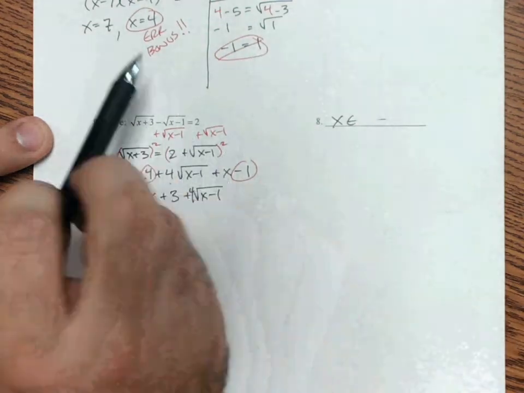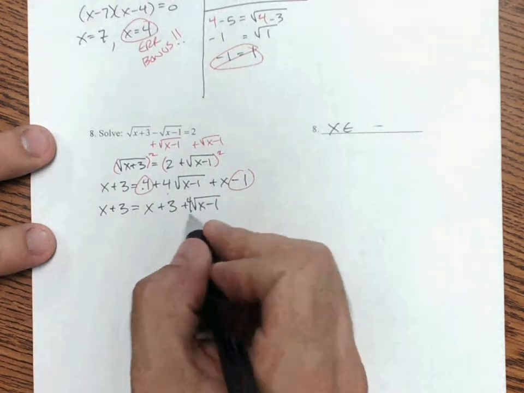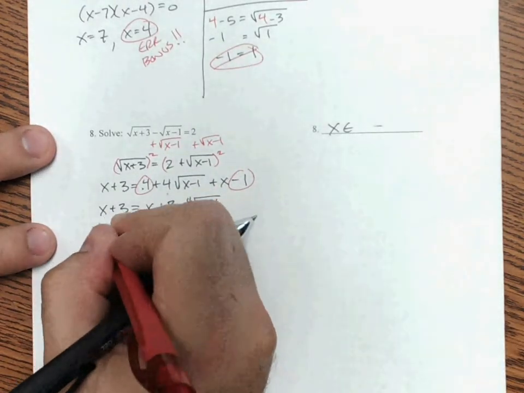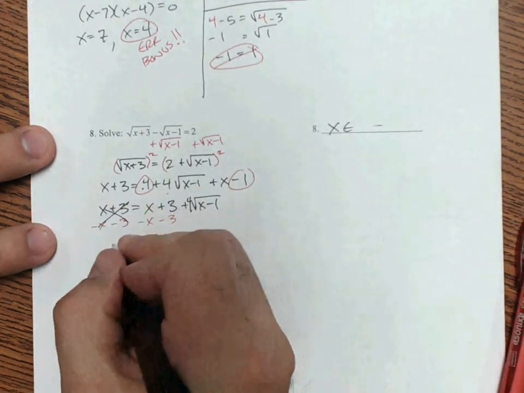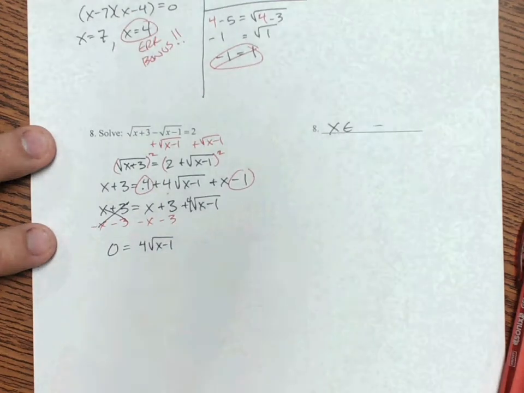Then I want to do what we did so we can have it look like this problem up here and move everything away from this radical. So I need to subtract x and subtract 3, which is going to give me a 0 over here, and then just 4 radical x minus 1 over here.